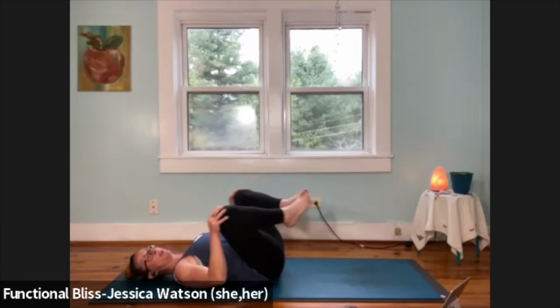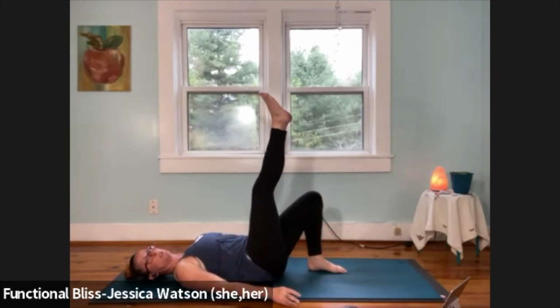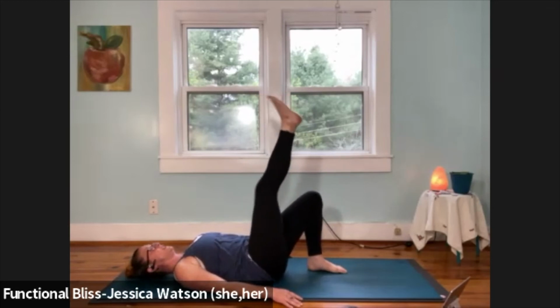Great. From here, we're taking it right into single leg up the wall. So left foot's going to touch down, right leg's going to reach up to the sky. Once your left foot feels good and firmly planted, give your right leg a good gentle shake. One more good gentle shake of that leg. And then when you're ready, we're going to switch.